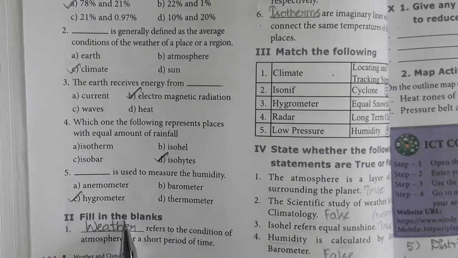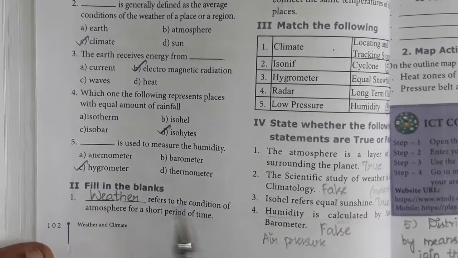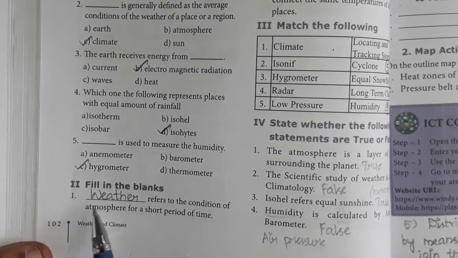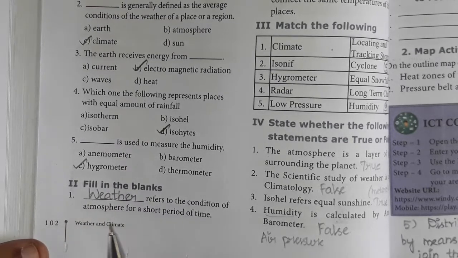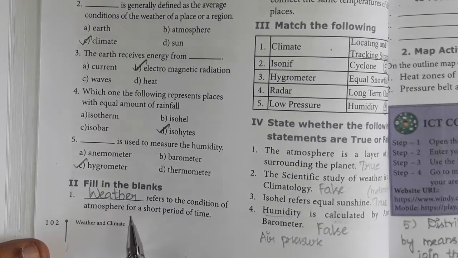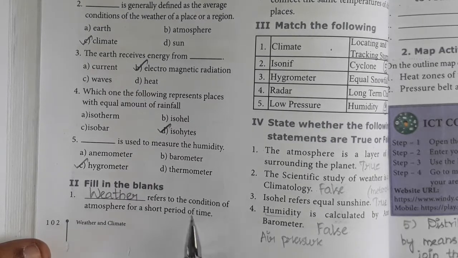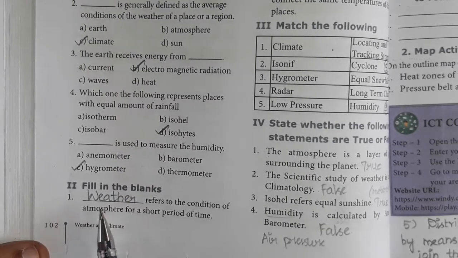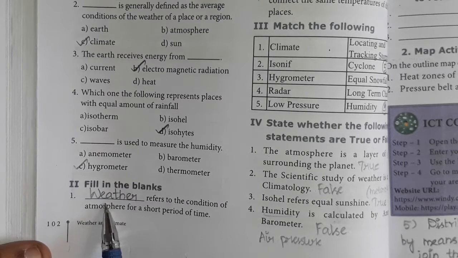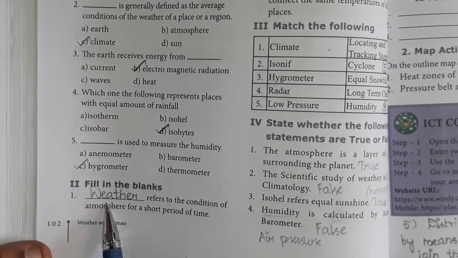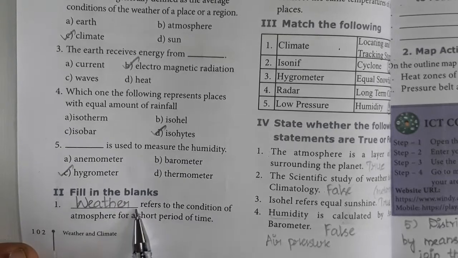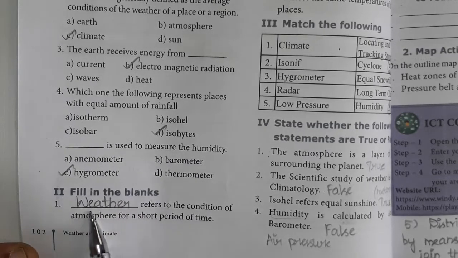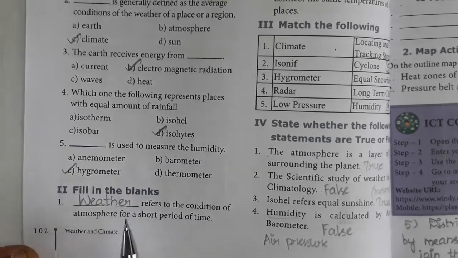Second Roman letter, filling the blanks. First one, dash refers to the condition of atmosphere for a short period of time. The answer is weather. W-E-A-T-H-E-R, weather.